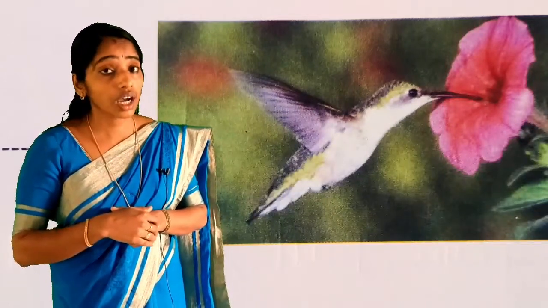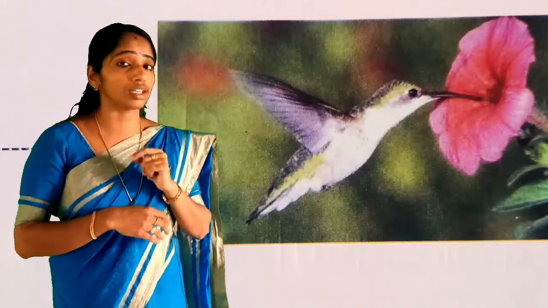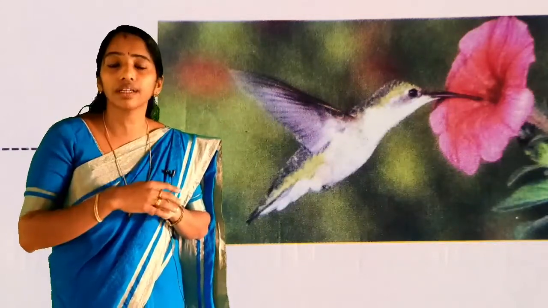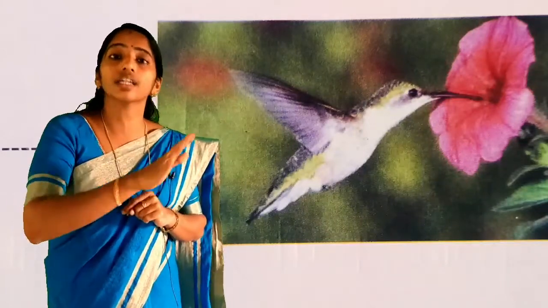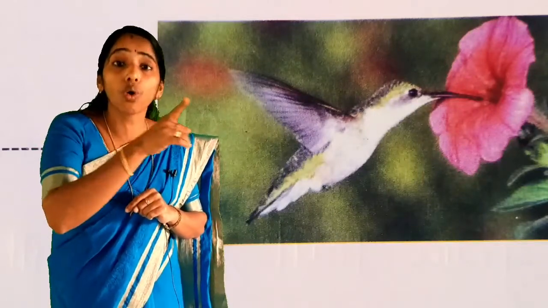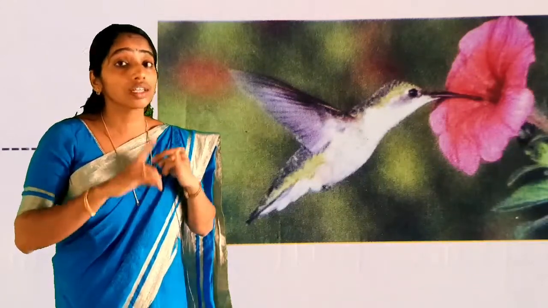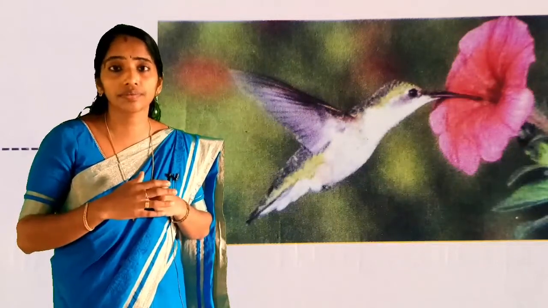One important thing is that the hummingbird is the only bird that has a beak longer than the rest of its body. Its beak is a long, needle-like structure, and also it is hard.